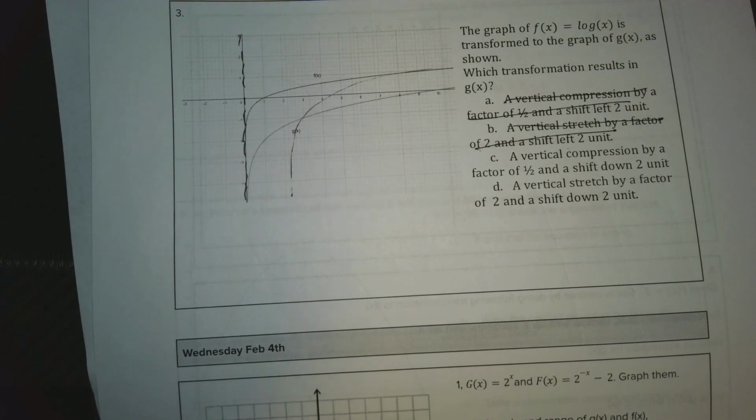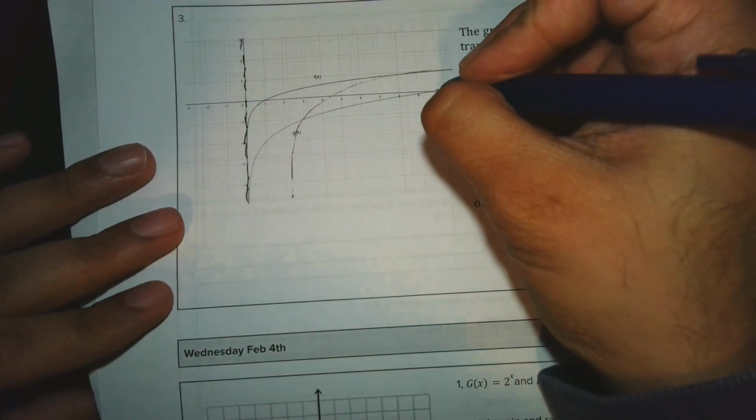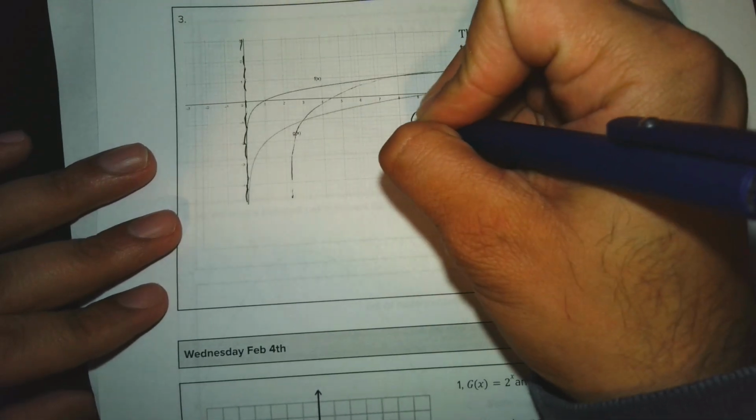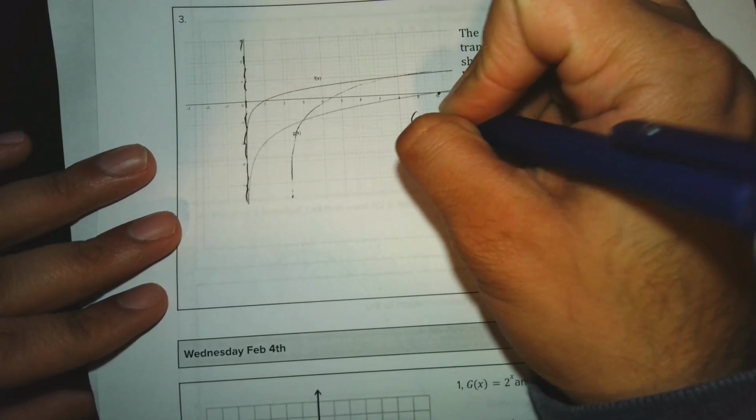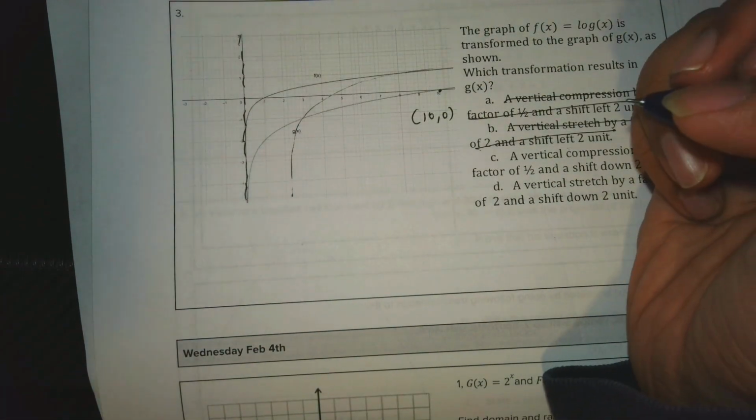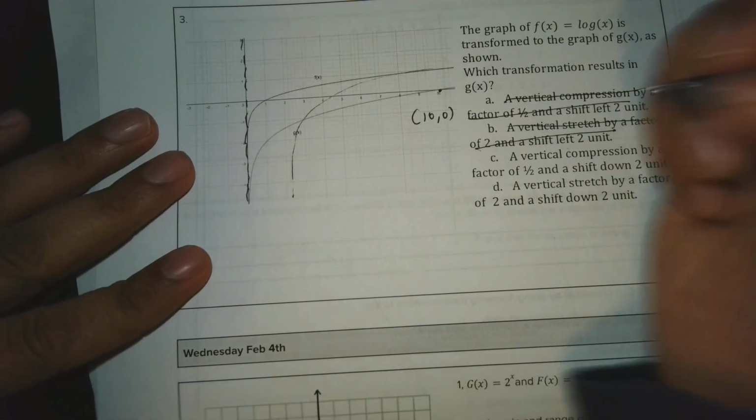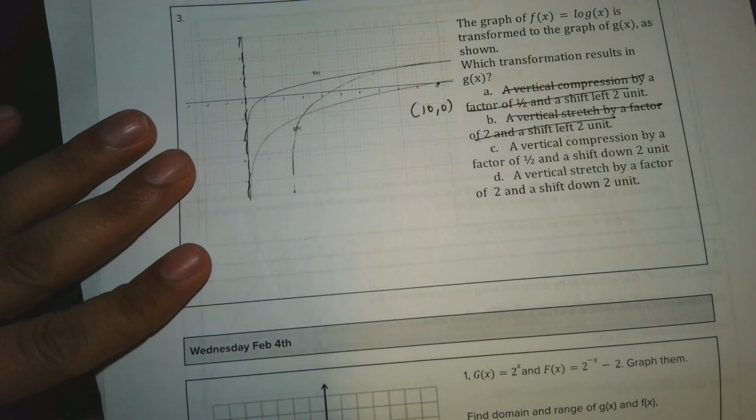I'm going to pick a point that is on the grid. There are 2 points you can pick. I'm going to pick this one. This point is 10, 0 for my new graph. And, oh, this is even better.